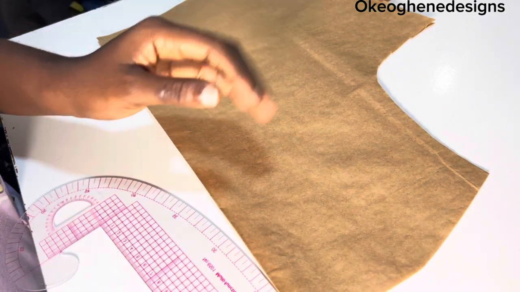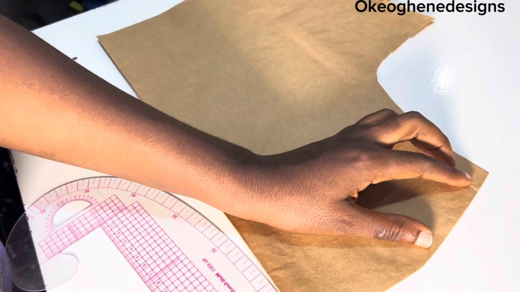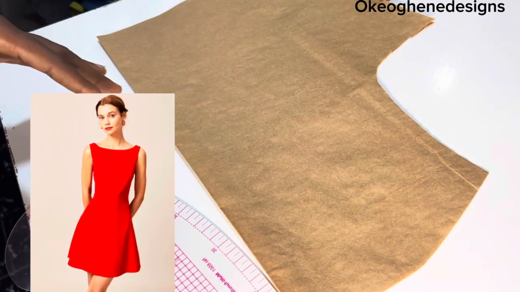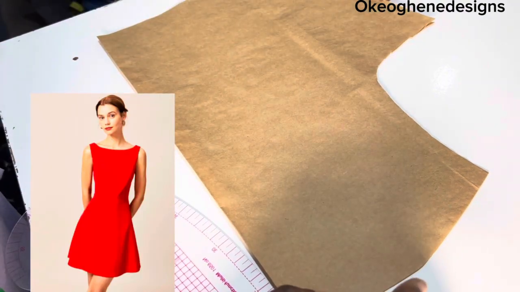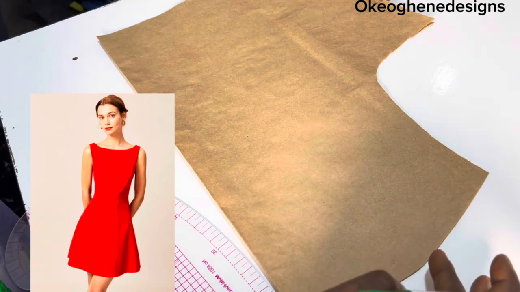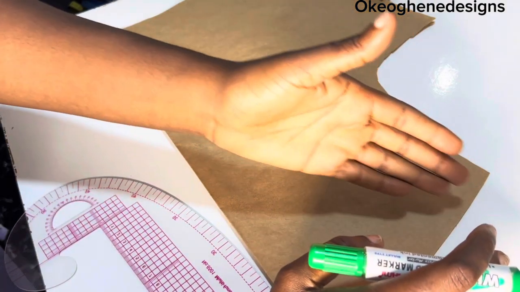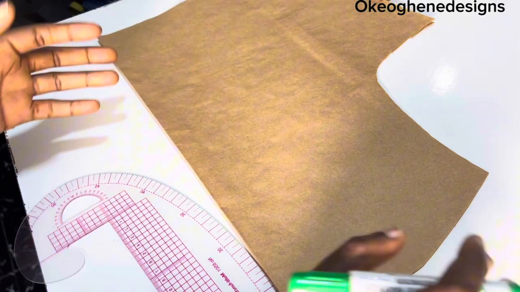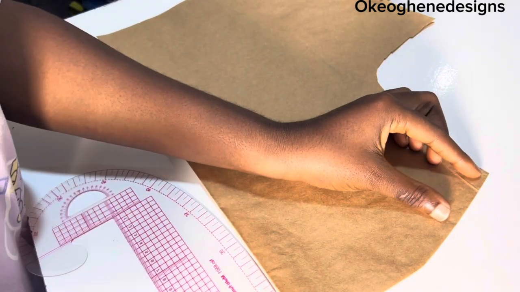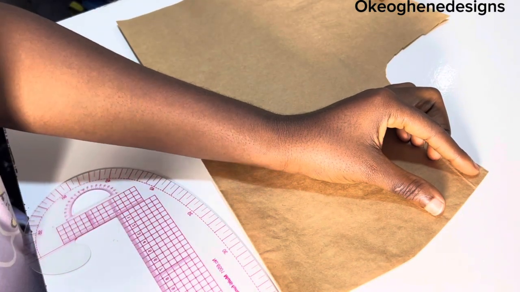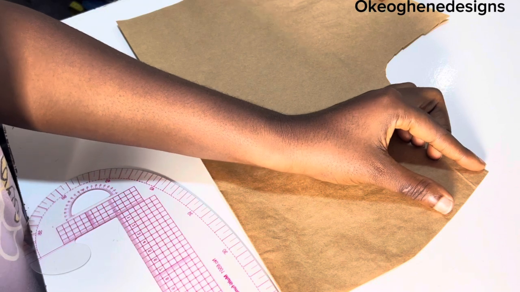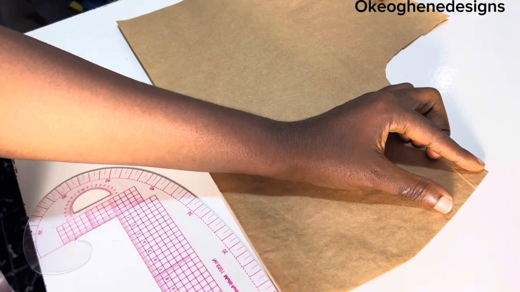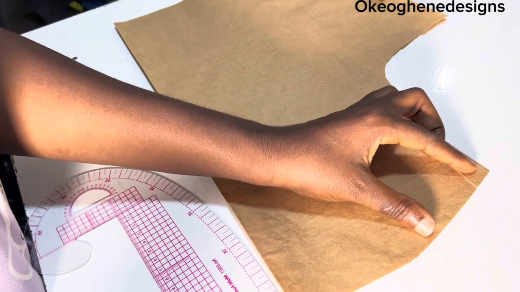For the boat neckline, the neck width is actually different from the normal width that we have. The reverse is the case for the boat. The width is wider and the depth is shorter. Depending on the width of the boat neckline you are treating, some of them are left to just 2 inches, as you could see from the design of the clothes. Some are wider than that.